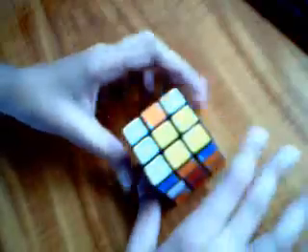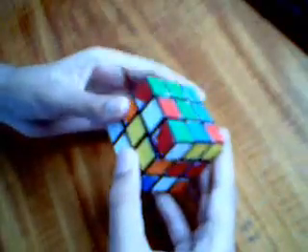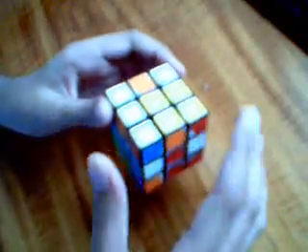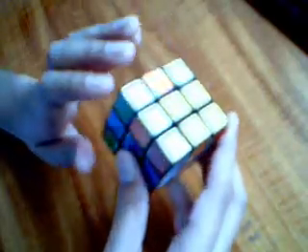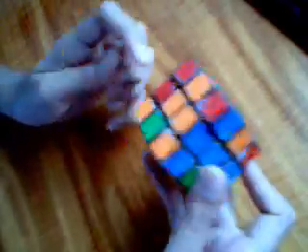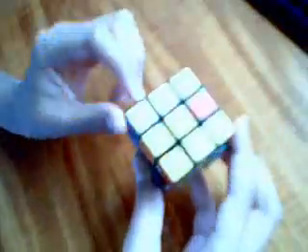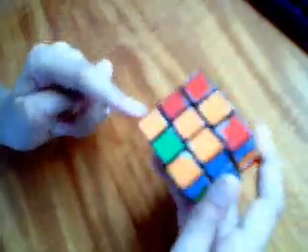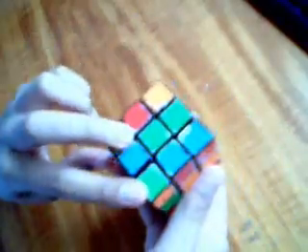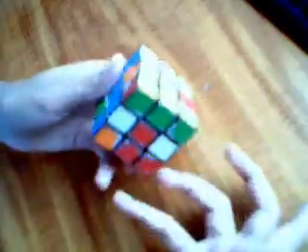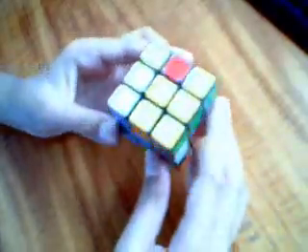So I undo the setups. You do B2 because I did B2 last. I did U prime L2, so I do L2 U. And this piece, see, this was right here. It went from there, so these 2 got solved now. That's basically all you do.